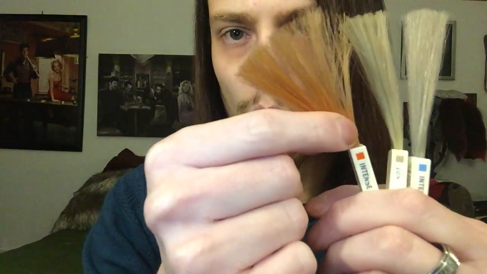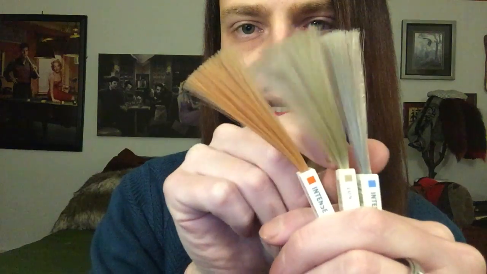Okay, so light blonde. Light blonde with a warm copper tone. Light blonde with an ash blue tone. Let me show you like this. I forgot that you can take these off. So, all three of these swatches are the same level. This one is very warm, this one is neutral, and this one is very ashy.